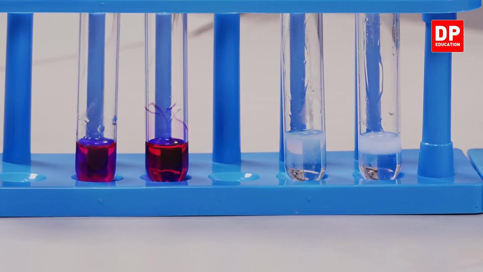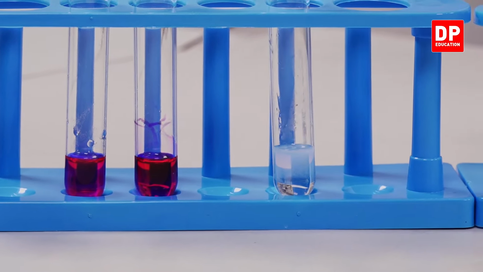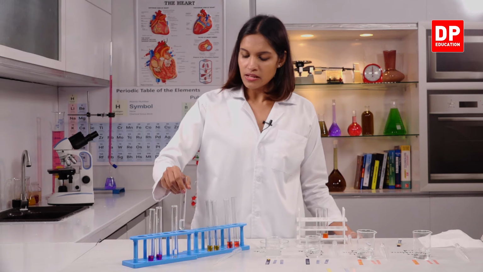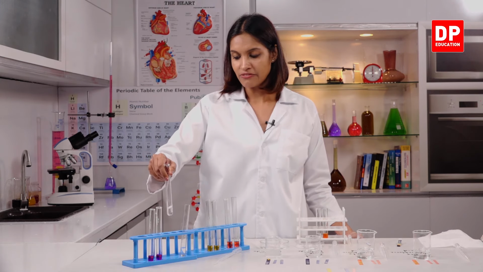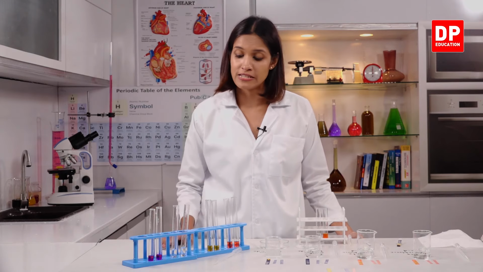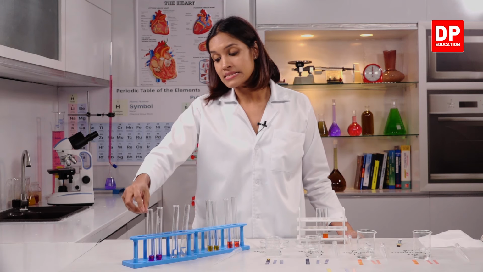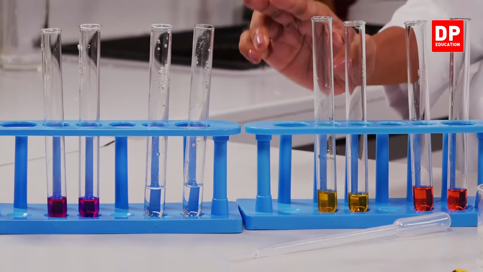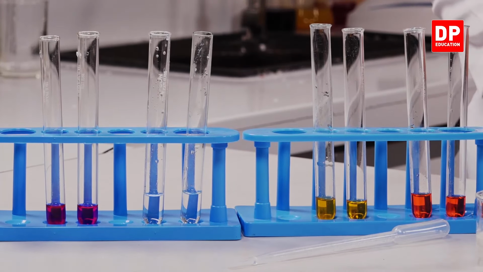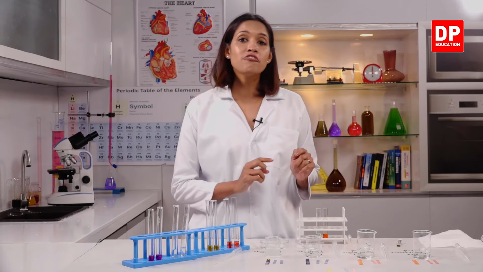You can see how the color changes with bases. What is the color of dilute hydrochloric acid with phenolphthalein? Colorless. Even dilute sulfuric acid is colorless with phenolphthalein. What about the two bases? The bases instantly turn into bright pink color. So it's very clear the color of phenolphthalein in acidic medium is colorless, which means no color change, and the color of phenolphthalein in basic medium is pink.